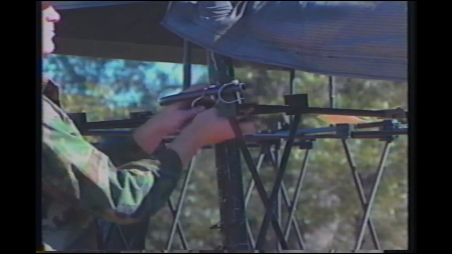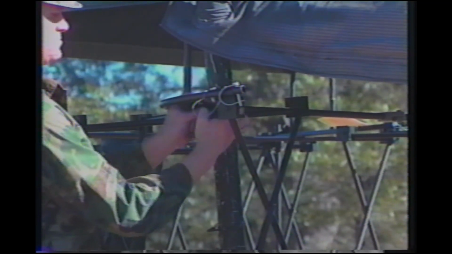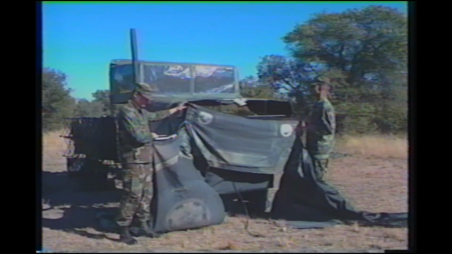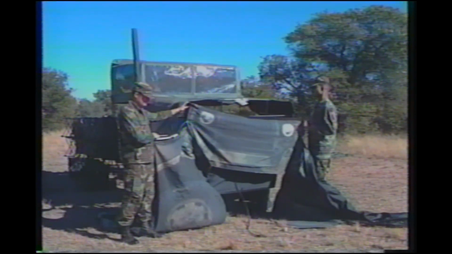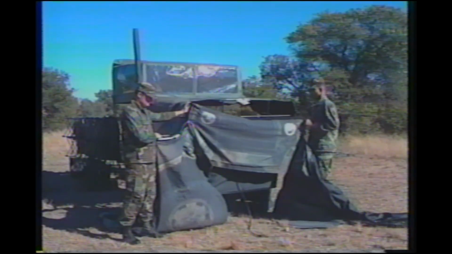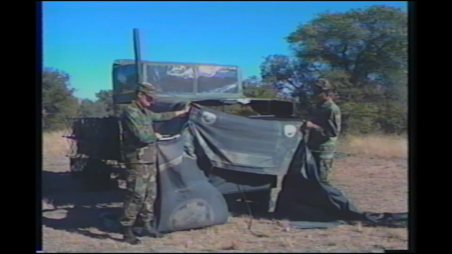From here, we move to the installation of the grille and front sides mural. Begin by placing the grille and front sides mural in position in the front of the device. Fasten the zipper on the left side of the mural to the zipper on the hood mural over the left front fender. Repeat this procedure on the right side.